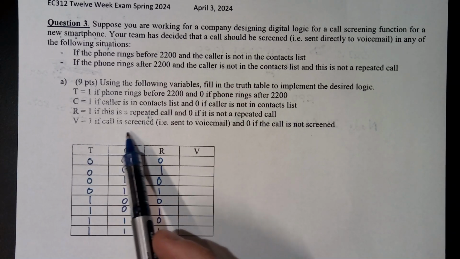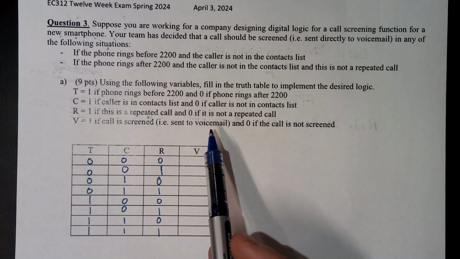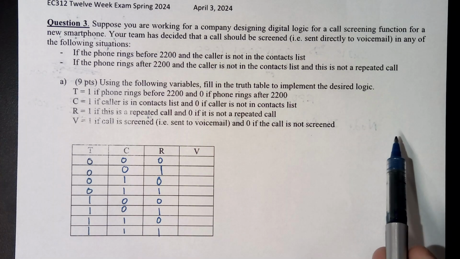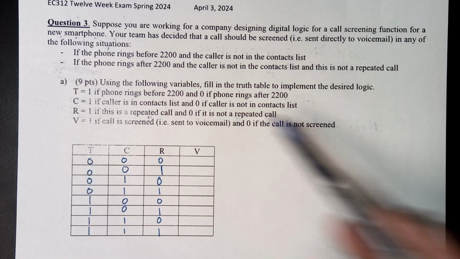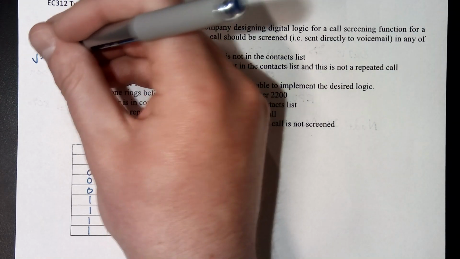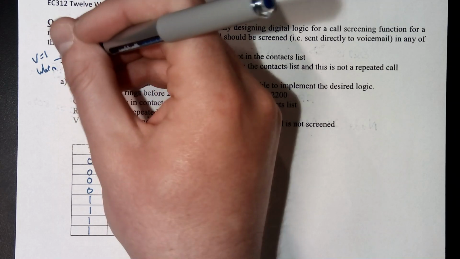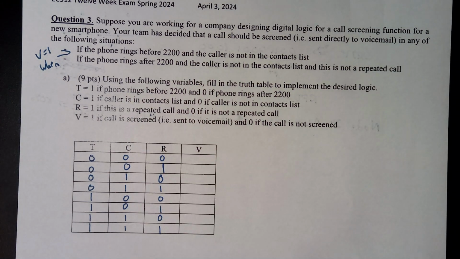So we've got call is screened if it's a 1, or call is not screened if it's a 0. And up here, we decide that we're going to screen calls, so V equals 1 when one of these two conditions is true.